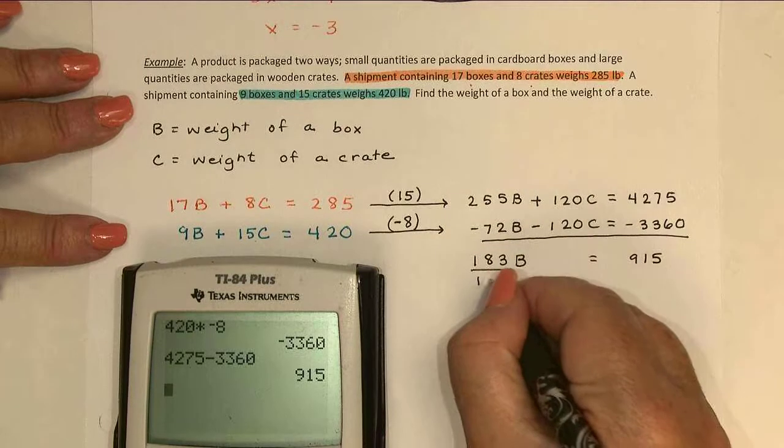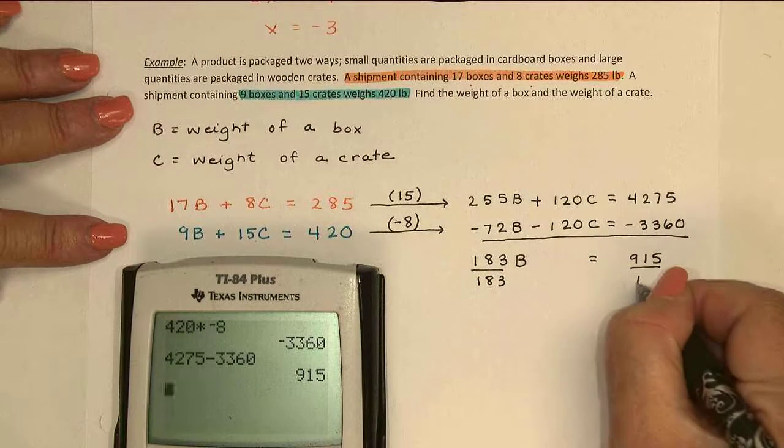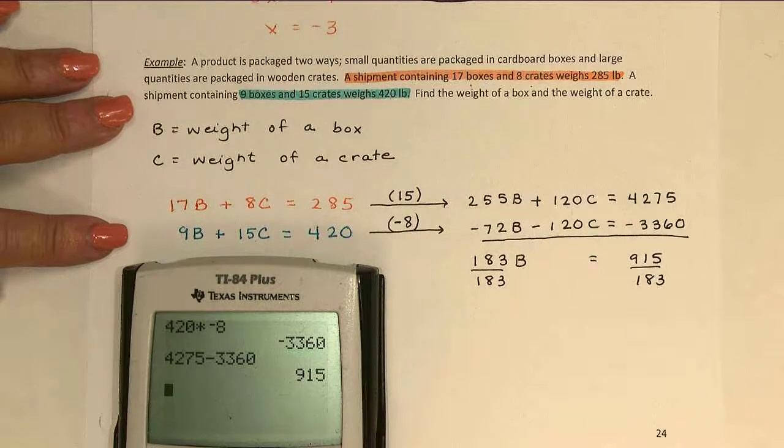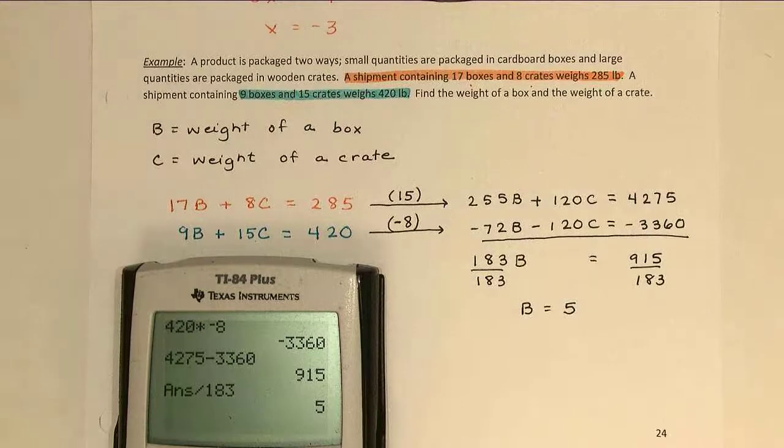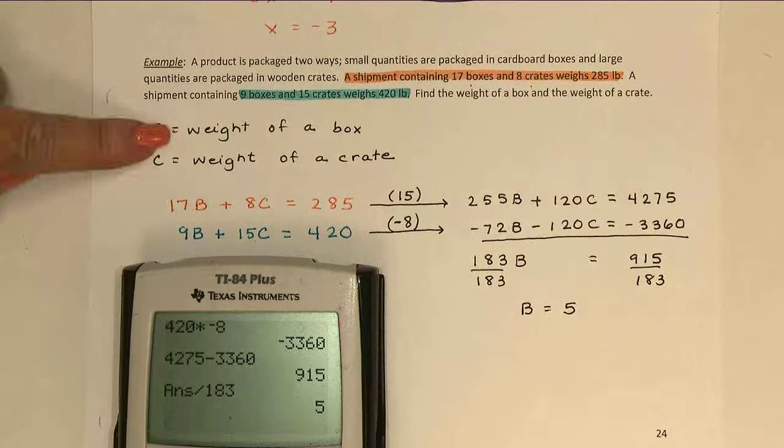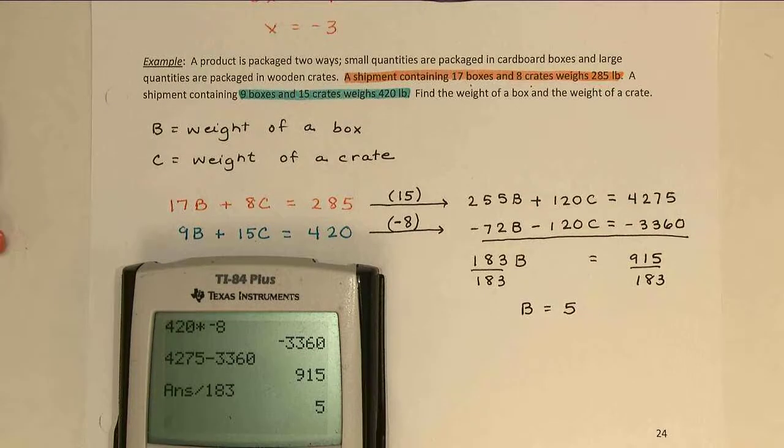And if I just divide both sides by 183, that gives me B equals 5. So the weight of a box is 5 pounds. We'll write out the answer formally after we're all done, but let's get the C value before we do that.